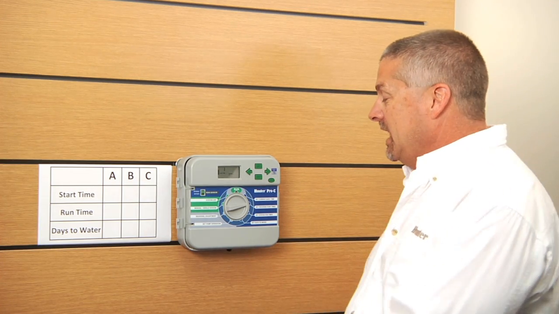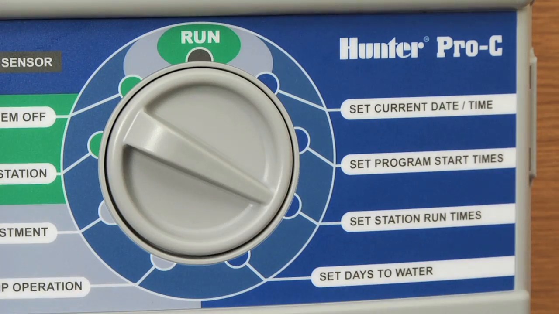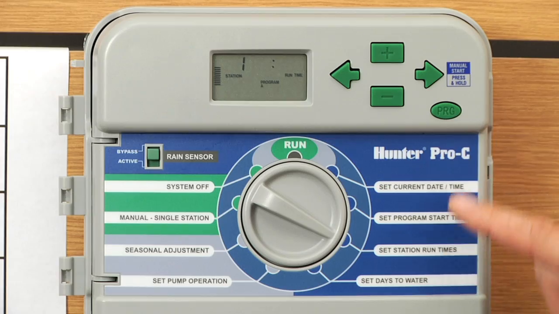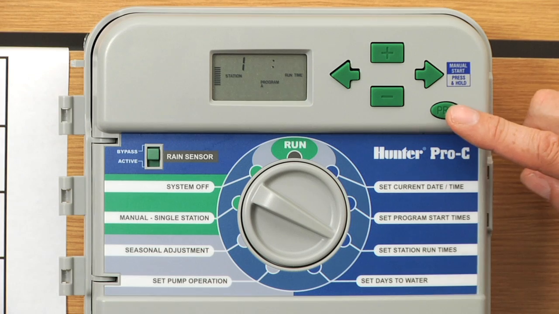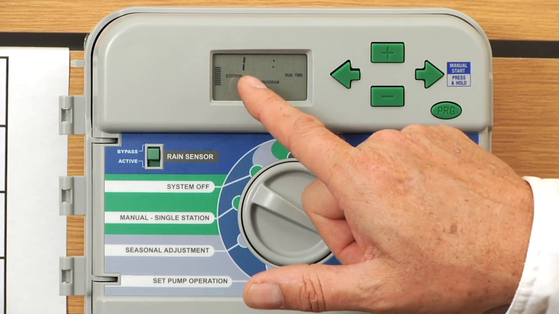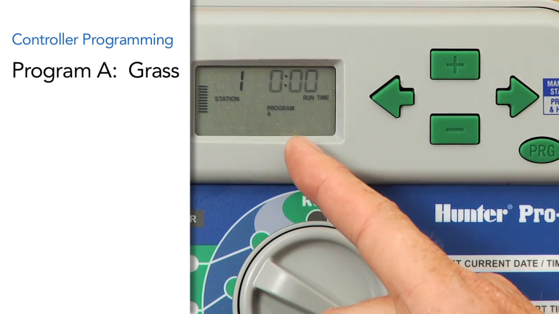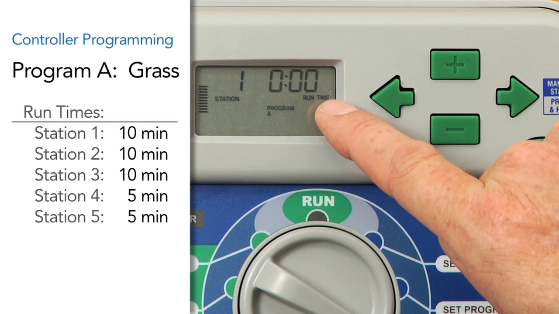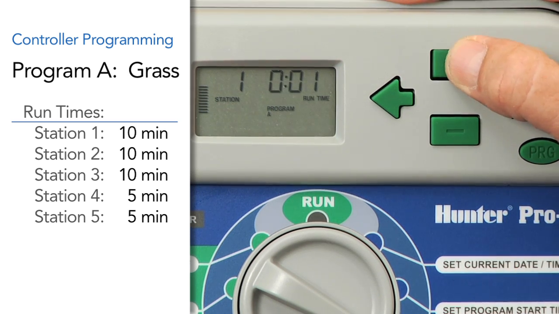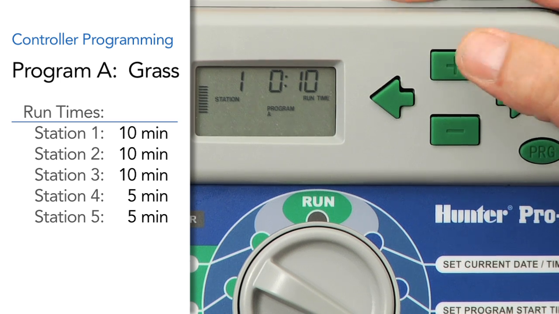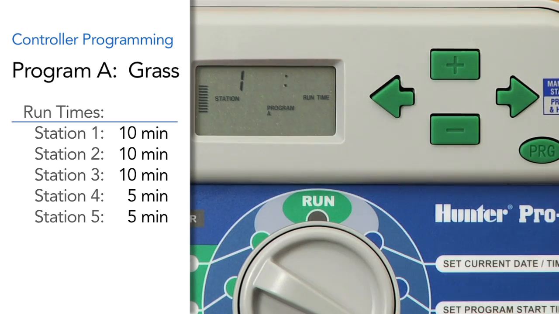Now that we've set the start times for the program, we can move the dial to the second ingredient, which is the station run time. We're still in program A, we haven't touched the button yet, and in this example that we're setting up, you've got 5 different grass zones or grass stations. Station 1, we're going to have him run in program A. It shows run time. We're going to go 10 minutes to make it simple for the example. So station 1 has a run time of 10 minutes.